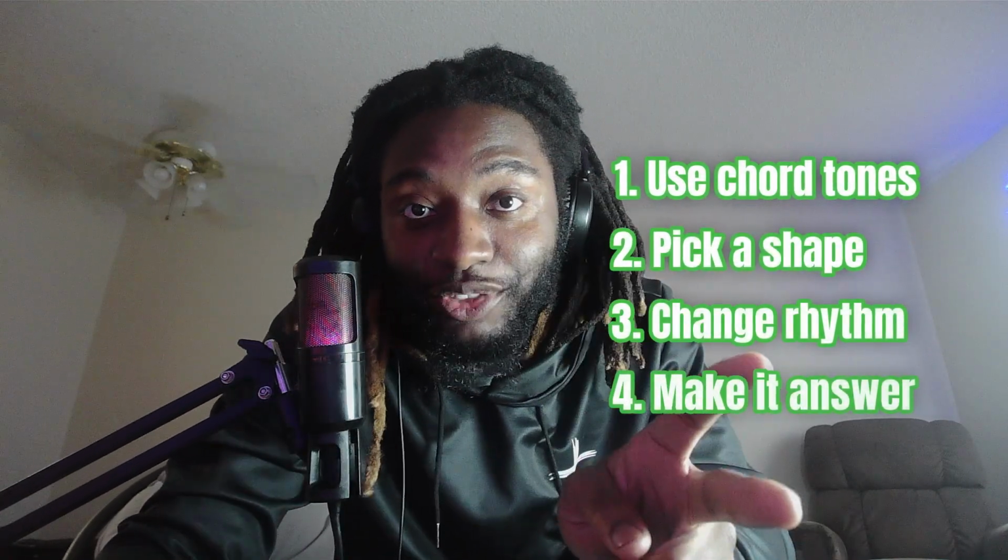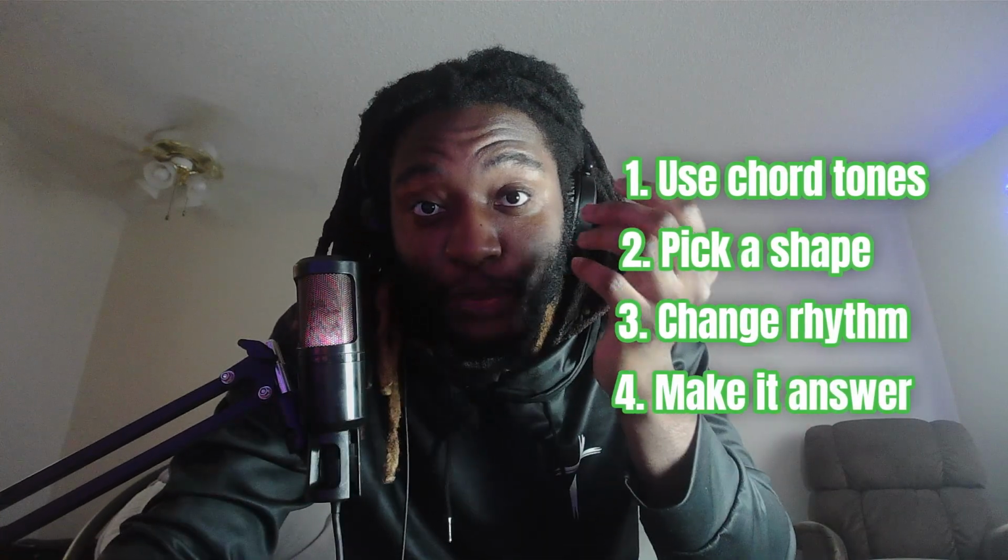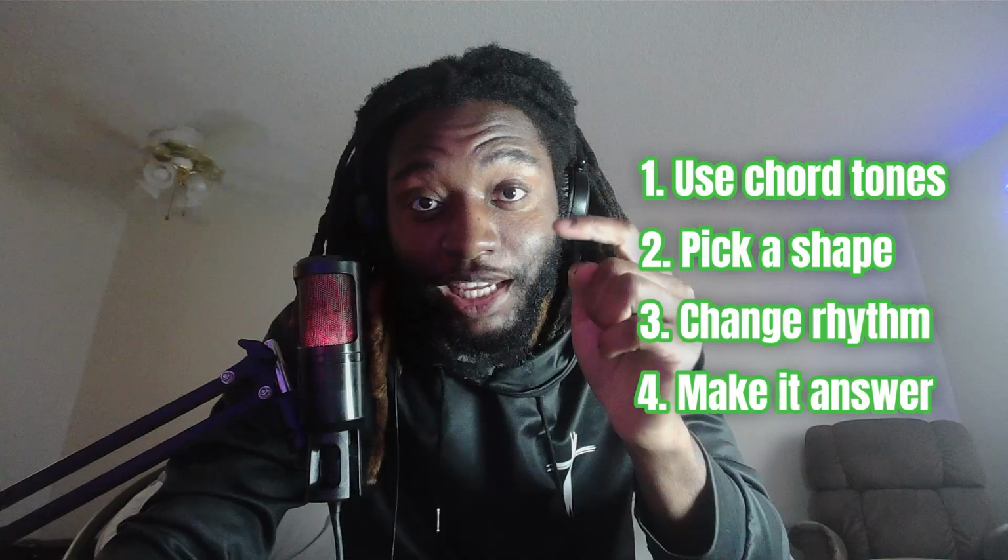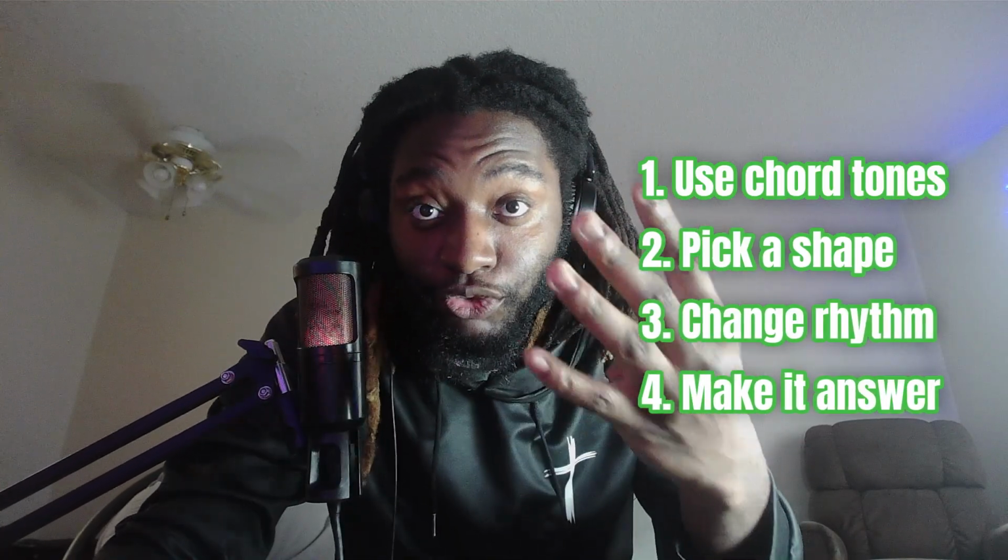If your melody sounds boring after 4 bars, try this. First, find safe notes from your chords, please. Second, you need to give the melody a shape. Third, you just change up the rhythm so it sounds human. Fourth, make the first bar answer the 4th bar.